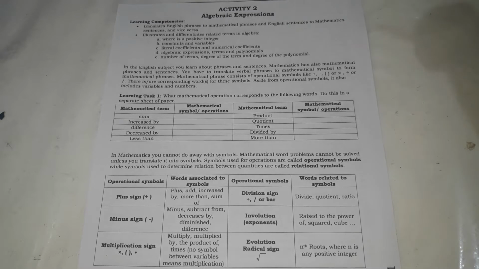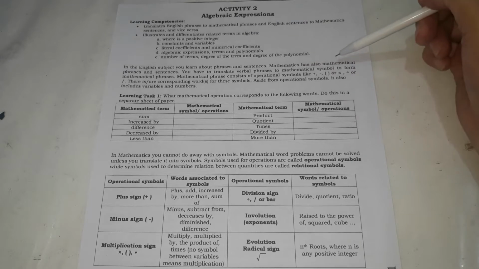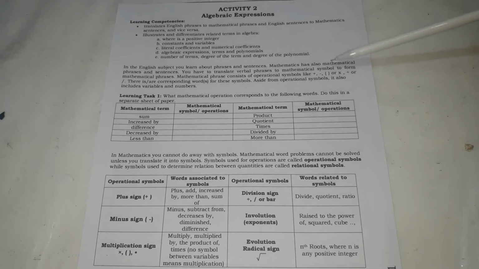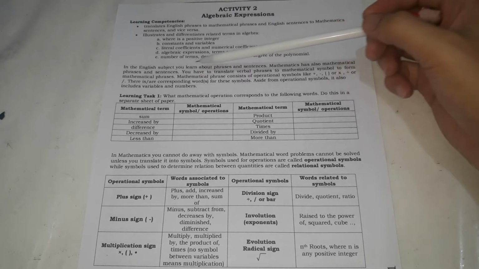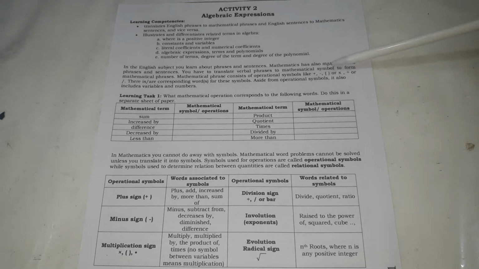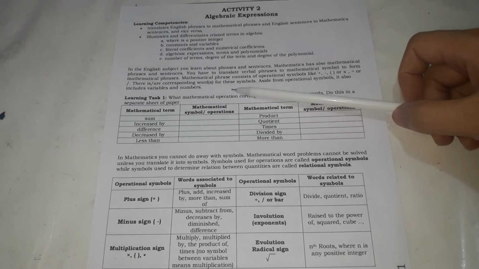In the English subject, you learn about phrases and sentences. Mathematics also has mathematical phrases and sentences. You have to translate verbal phrases to mathematical symbols to form mathematical phrases. A mathematical phrase consists of operational symbols like plus, minus, parentheses, or times, the x symbol for multiplication, parentheses and x. It also includes the period, division, or the slash, where there are corresponding words for these symbols.